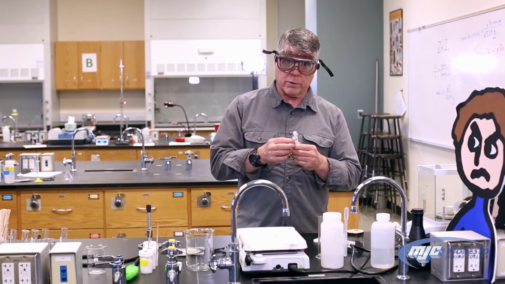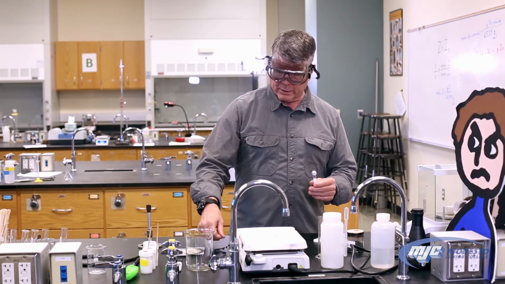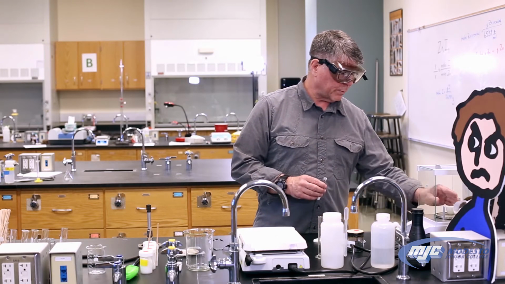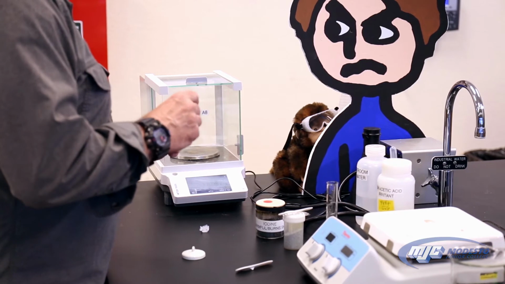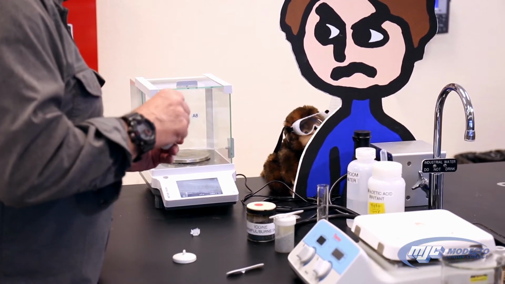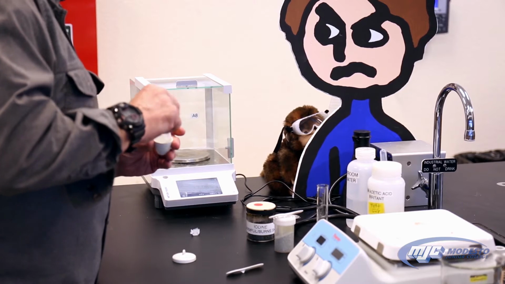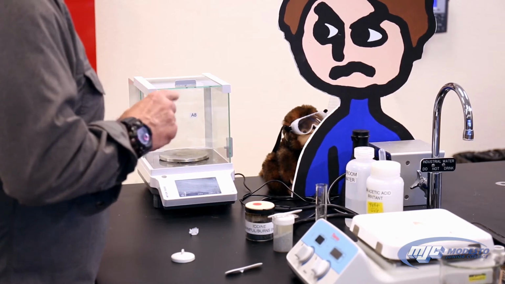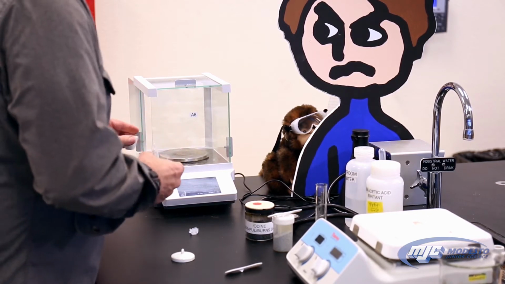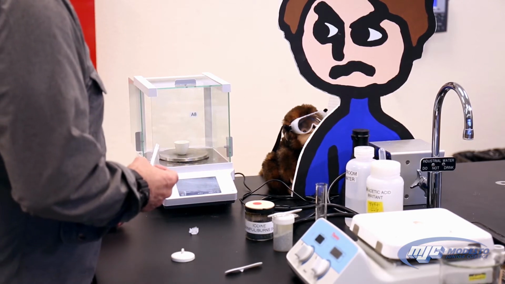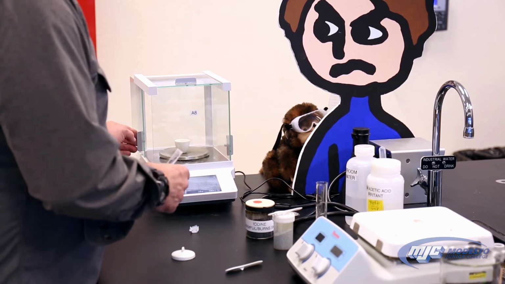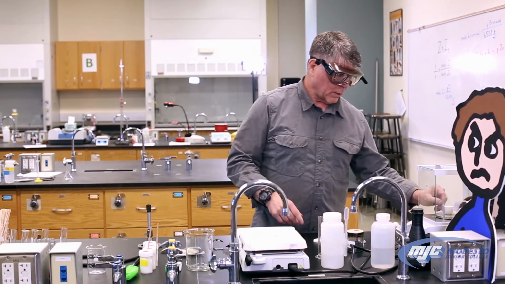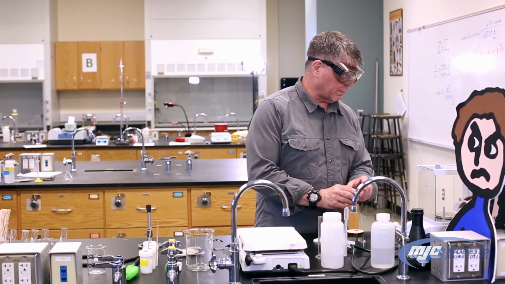So our unknown comes with an unknown number. Make sure you take that off and record that in your data table also. So 0 with the empty crucible. Take it out. I'm going to add about 4 grams or so of this. Close enough. So record that number in your data table. We're going to need some more of our unknown hydrate to do the flame test in a bit.